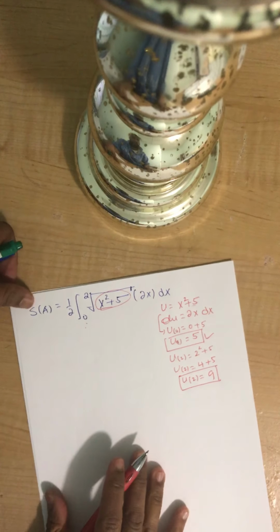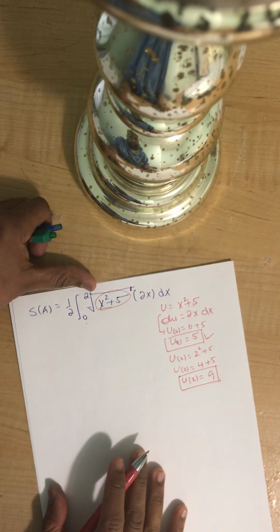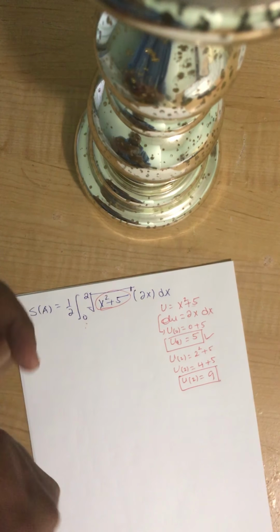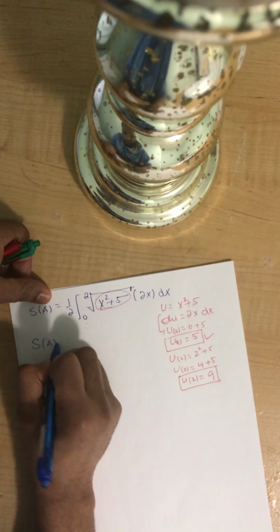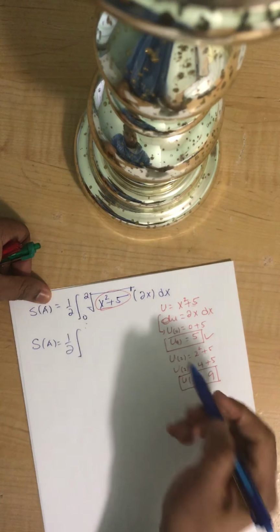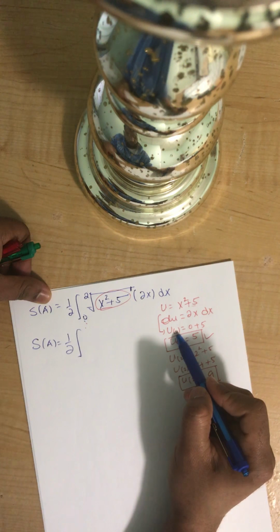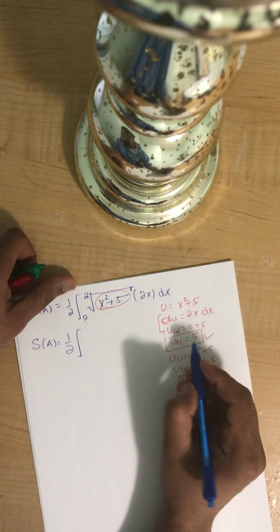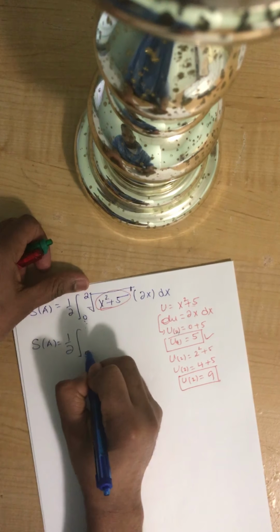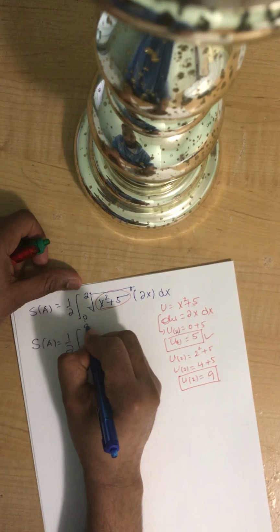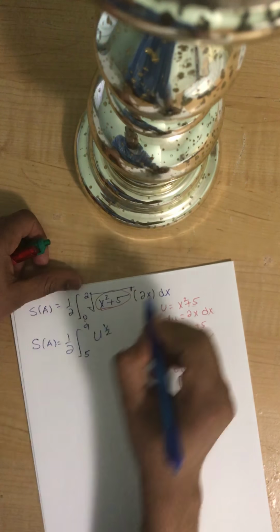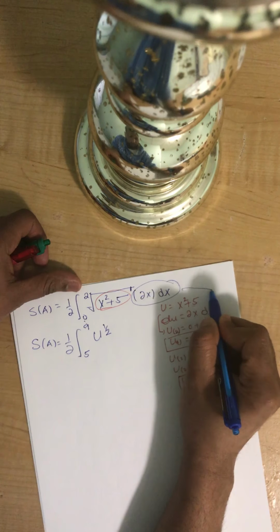Alright, so we're going to replace every x variable that we have in this integral by u. So surface area is equal to 1 over 2. Instead of 0, I'm going to use 5, and instead of 2, I'm going to use 9. And u to the power half, and instead of 2x dx, I can use du.